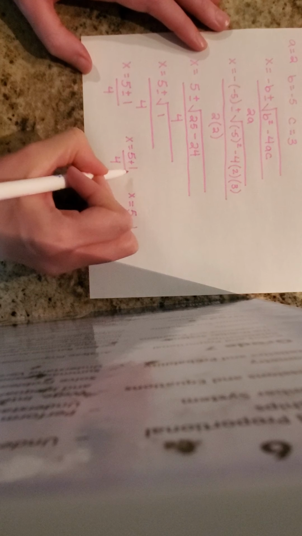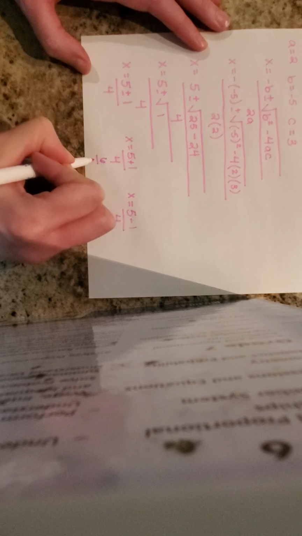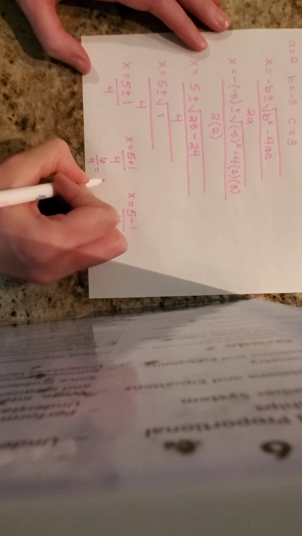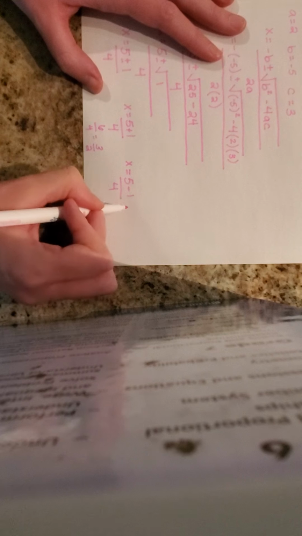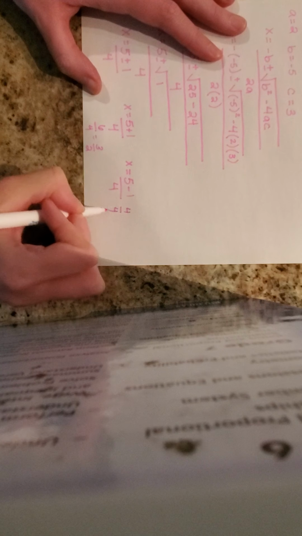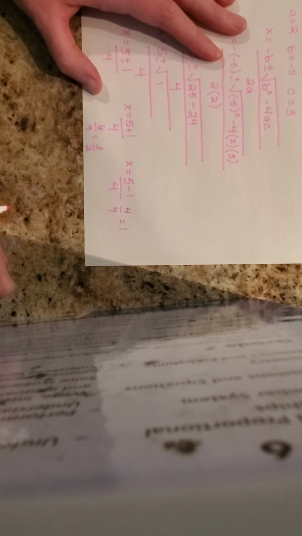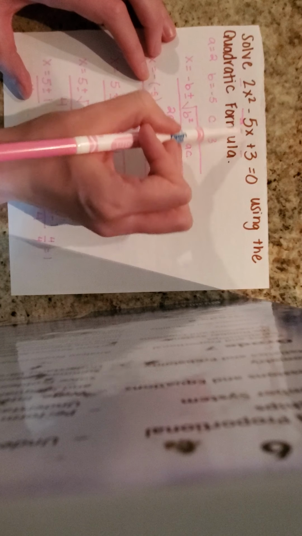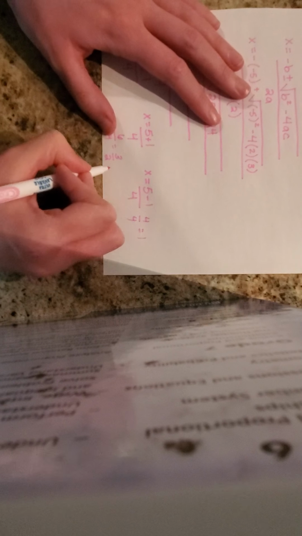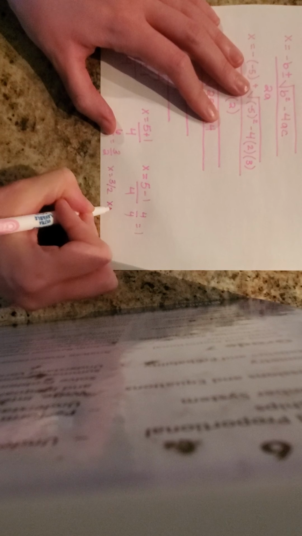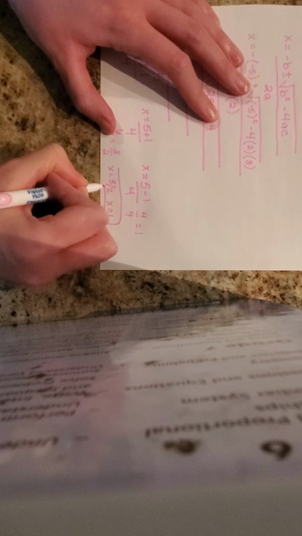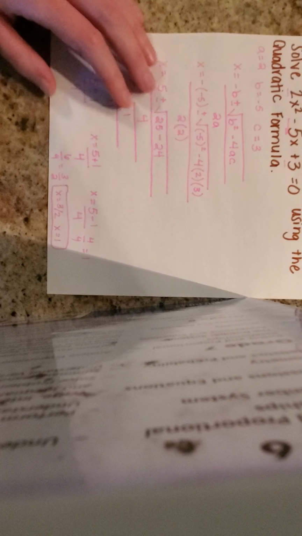So 5 plus 1 is going to be 6 over 4, that simplifies to 3 halves. And then for this one, 5 minus 1 is 4 over 4, which simplifies to 1. So the two solutions of this equation are x equals 3 halves and x equals 1. And those are your two answers, and you are finished.